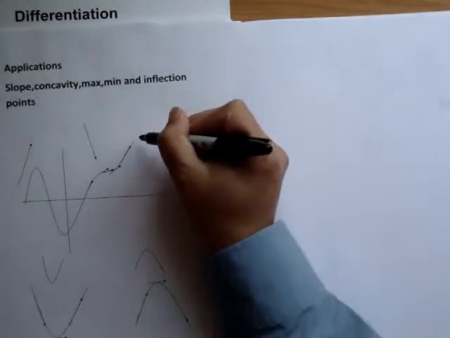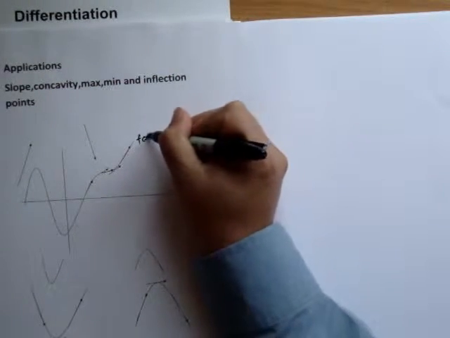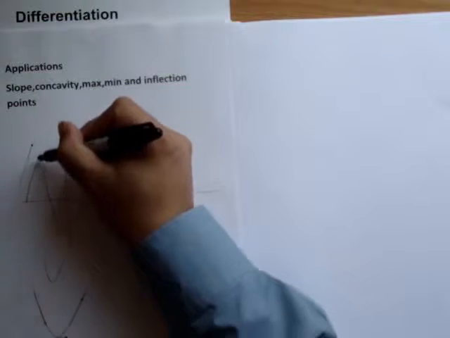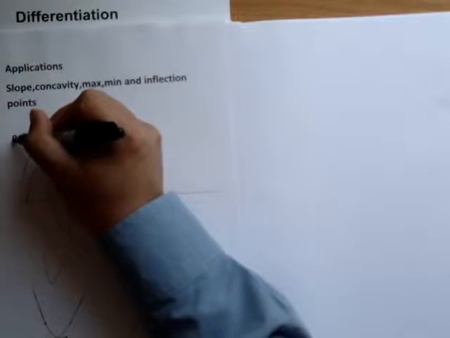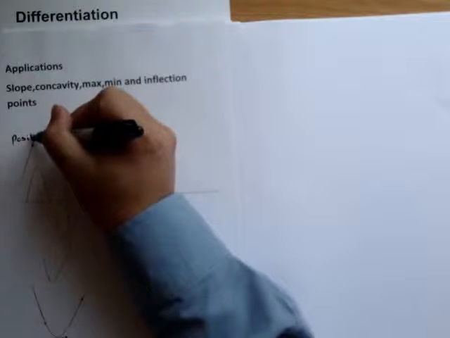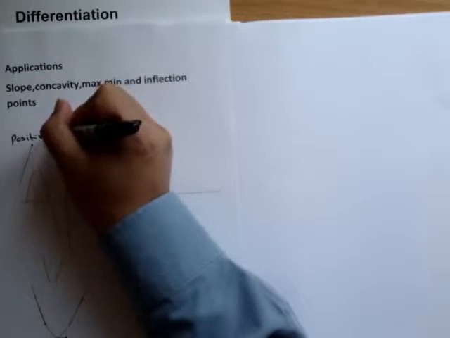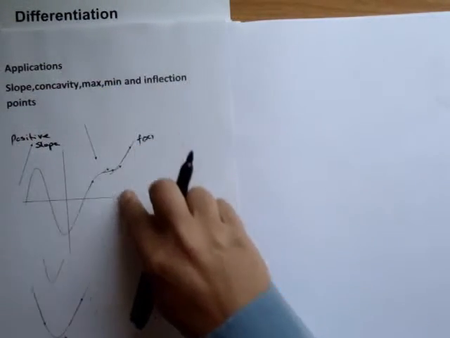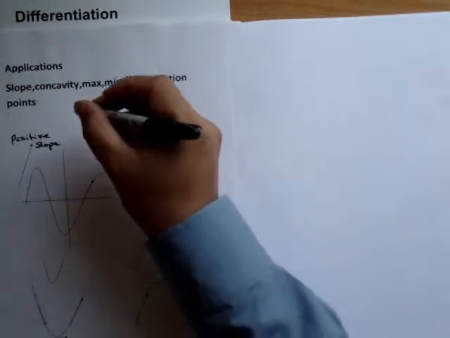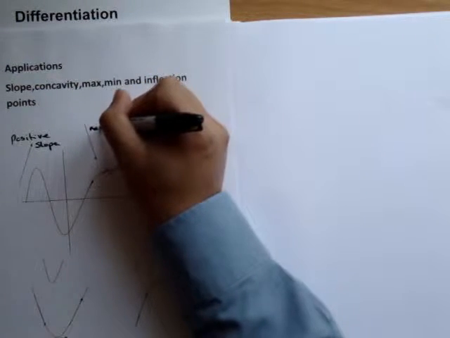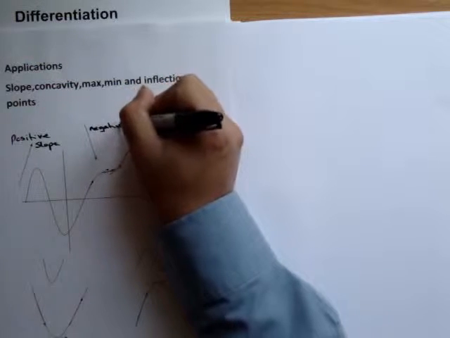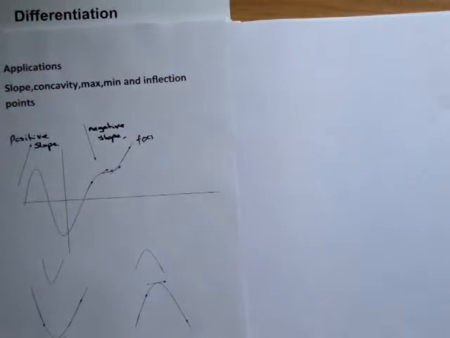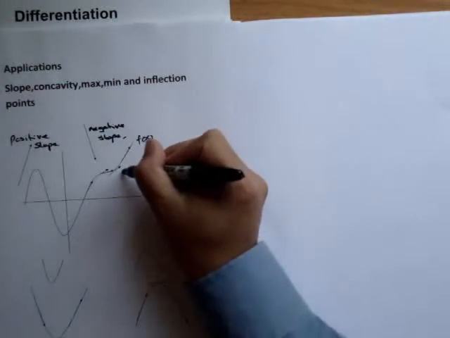So if we have a curve which is f of x, this is a positive slope if we draw a tangent to the curve, so this is positive. If the tangent to the curve is going downwards, this is a negative slope. This is an inflection point.